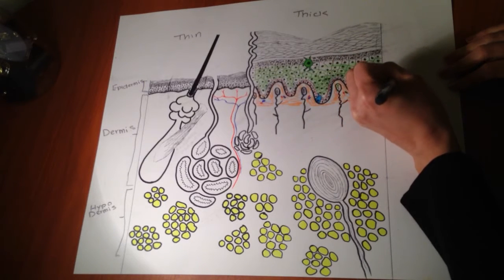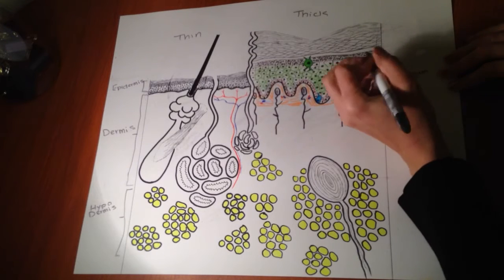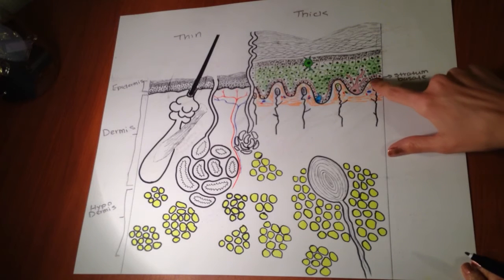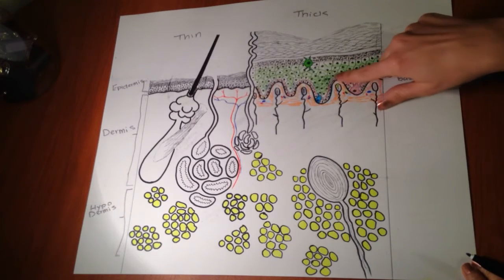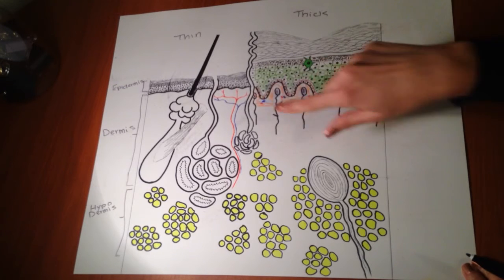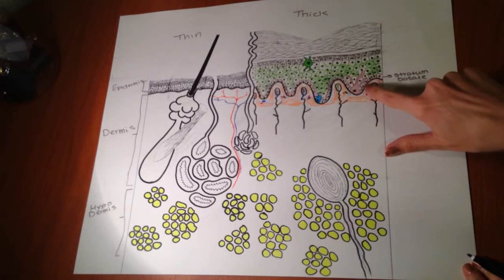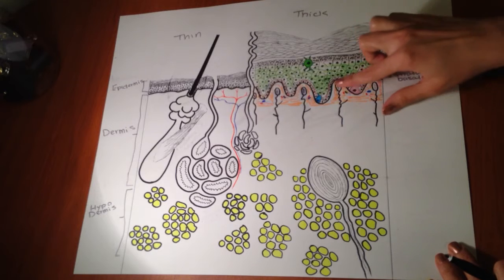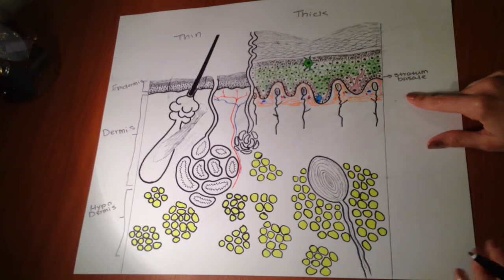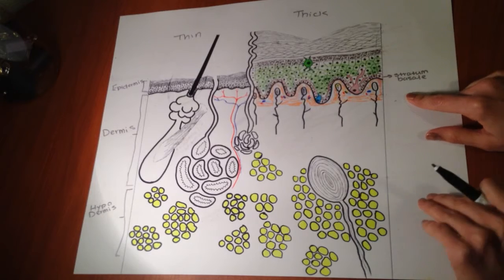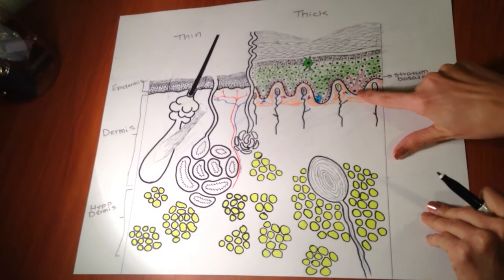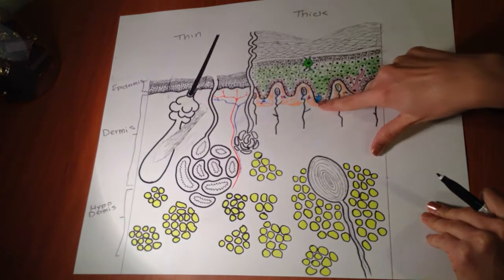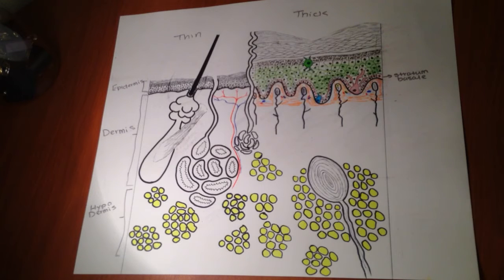is going to be the stratum basale, and this is a single layer of cells at the very bottom of the epidermis that are cube shaped, and these are the germline cells, so they give rise to the cells above. And also you could find different types of cells here. So this is a melanocyte, which produces melanin. This is a Merkel cell, and Merkel cells are involved with light touch.